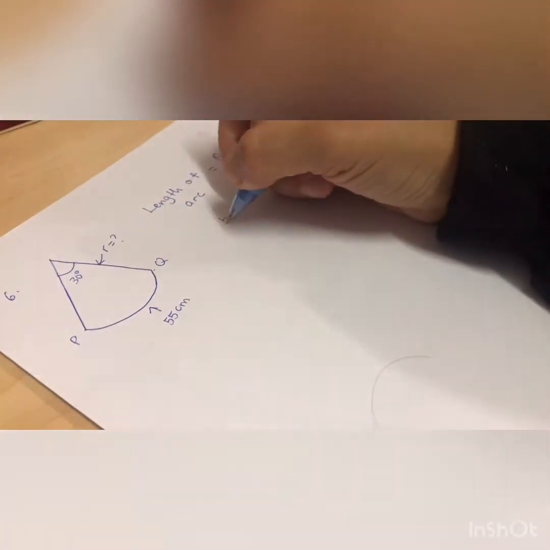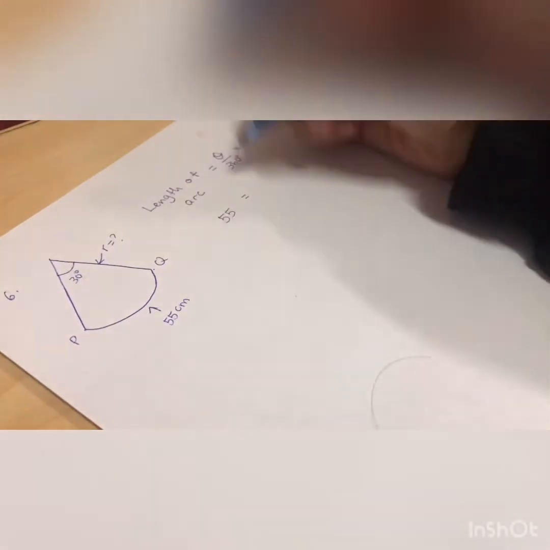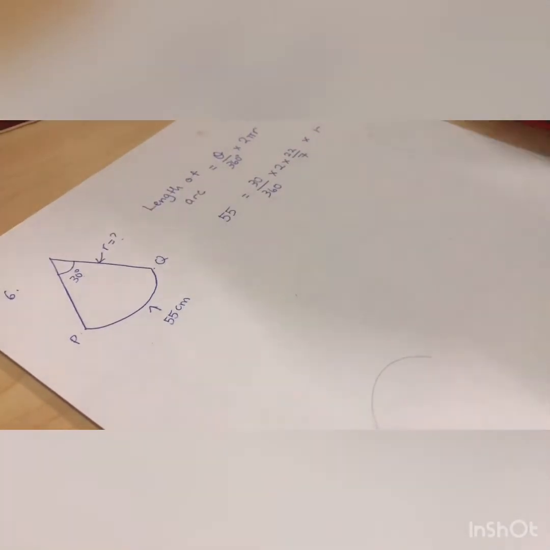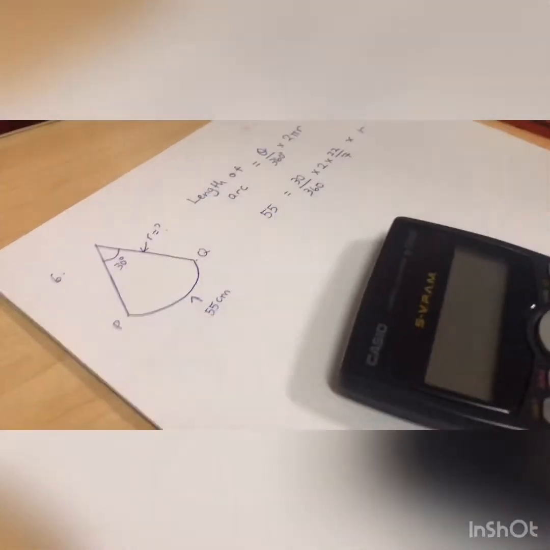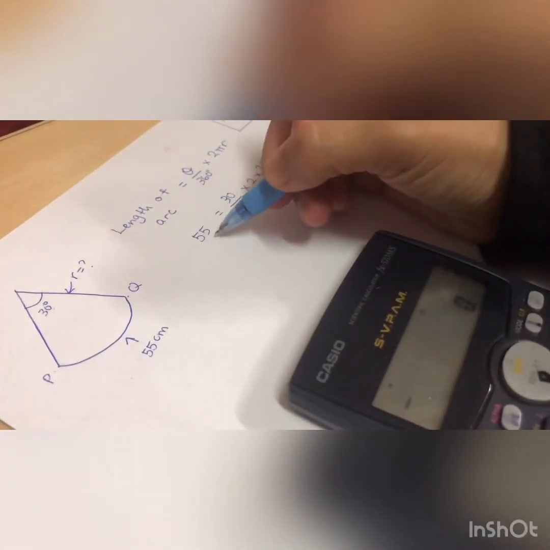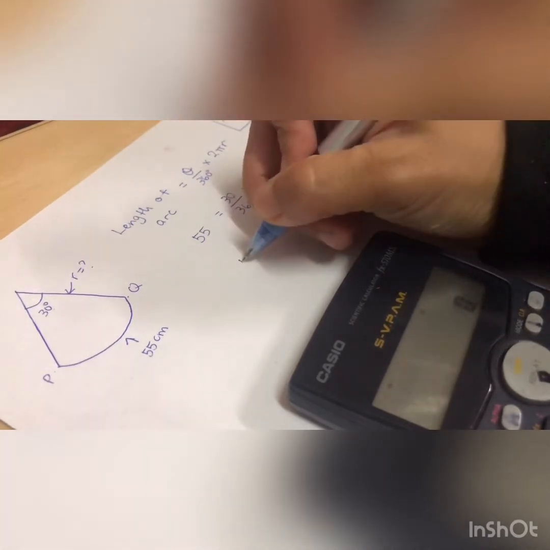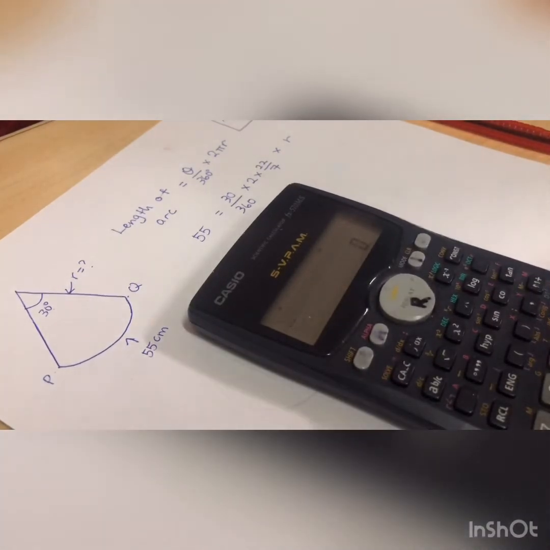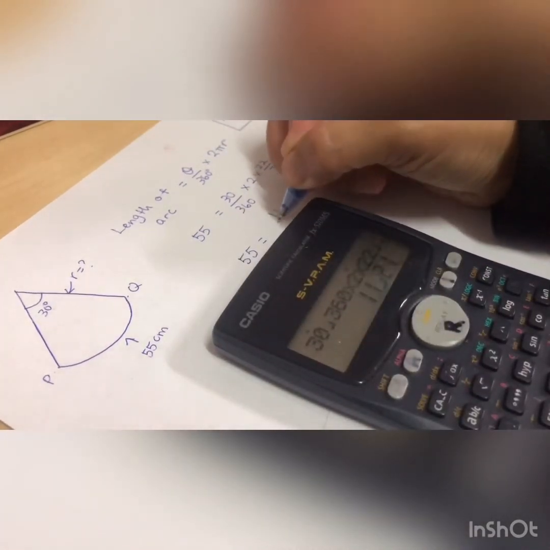So the length of arc is 55 cm. The theta given is 30 degrees over 360 degrees times 2 times 22 over 7 times r. r is the length of the pendulum that we want to find. Take out your calculator and calculate it one by one. We are not going to multiply r here because it is alone, so we just write it down back. Calculate 30 over 360 times 2 times 22 over 7, and you get 11 over 21.